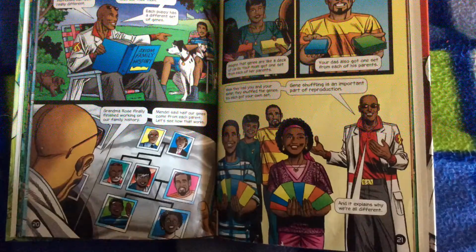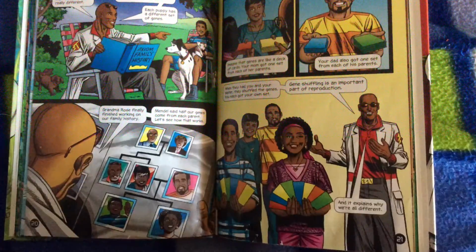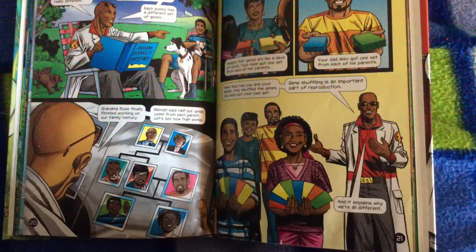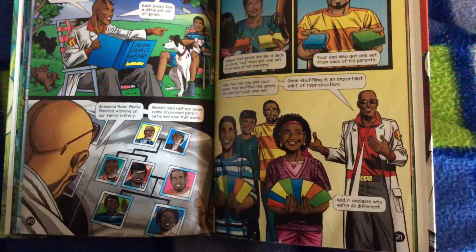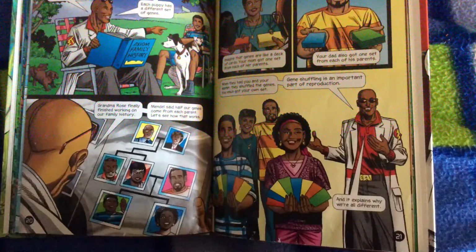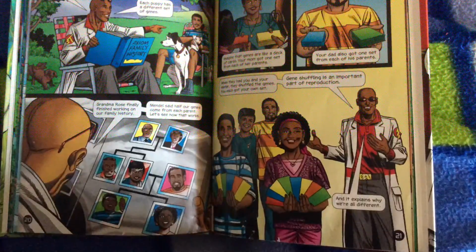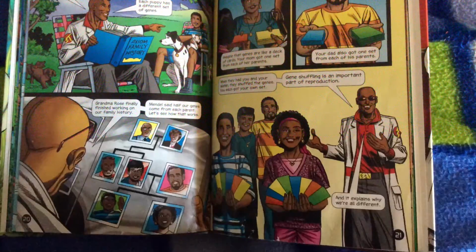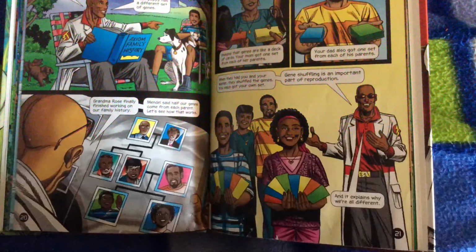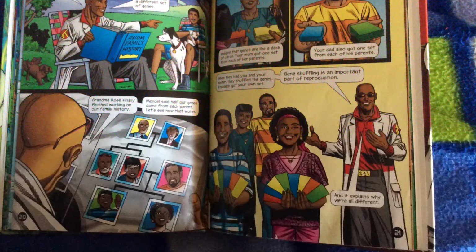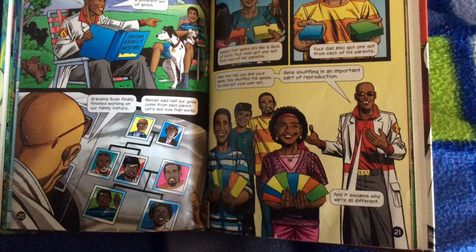Imagine the genes are like a deck of cards. Your mom got one set from each of her parents. Your dad also got one set from each of his parents. When they had you and your sister, they shuffled the genes. You each got your own set. Gene shuffling is an important part of reproduction, and it explains why we're all different.